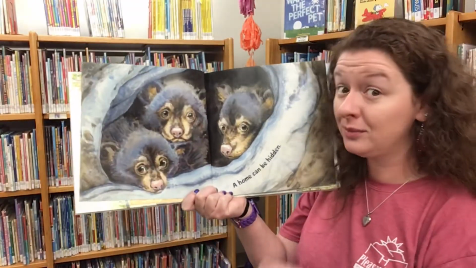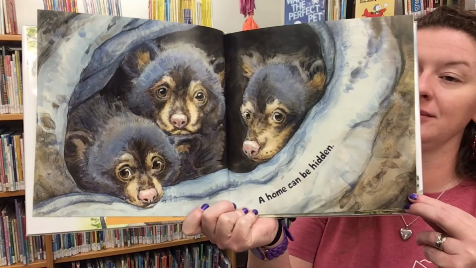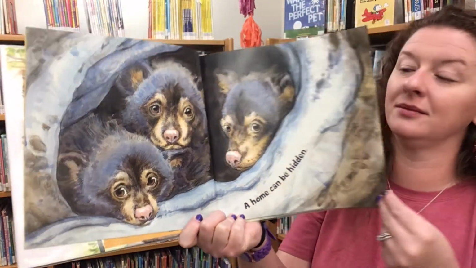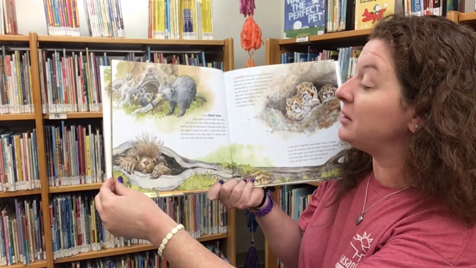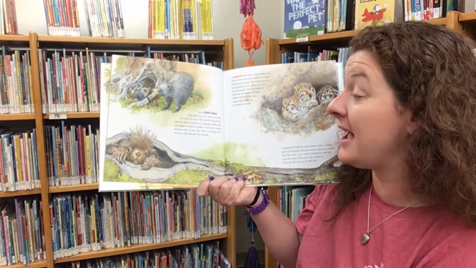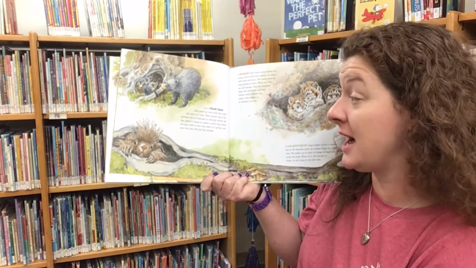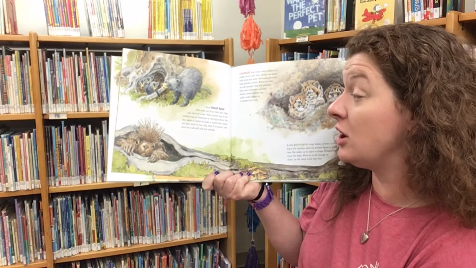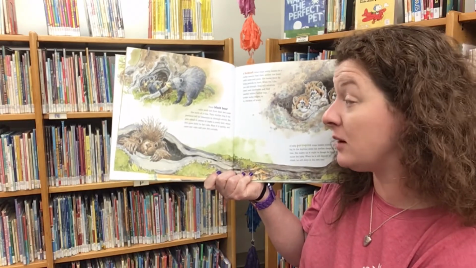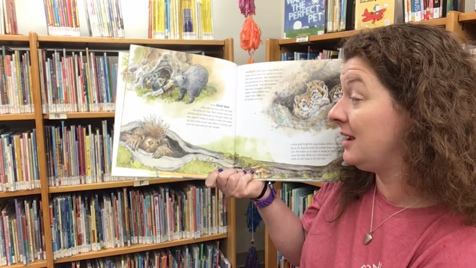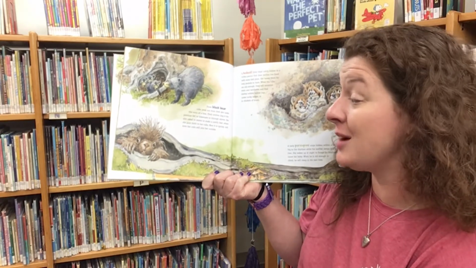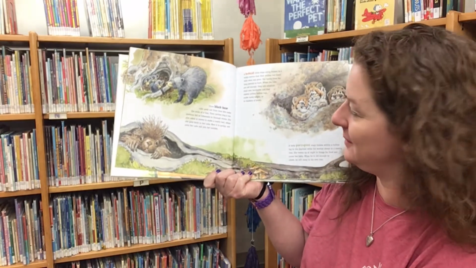A home can be hidden. 3 black bear cubs peek out from their den under the roots of a tree. Their mother dug it in the previous fall to hibernate in through winter. She also raked in leaves to make a comfy bed where she gave birth to her cubs. And now that it's spring, her cubs will soon join her outside.